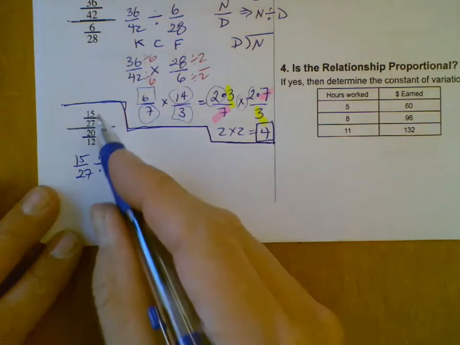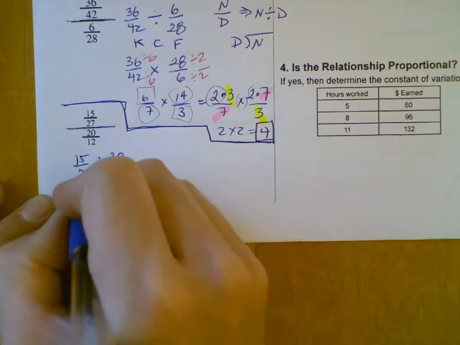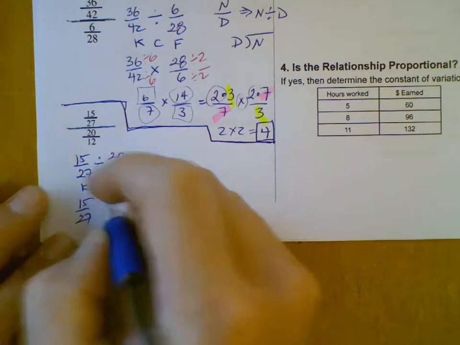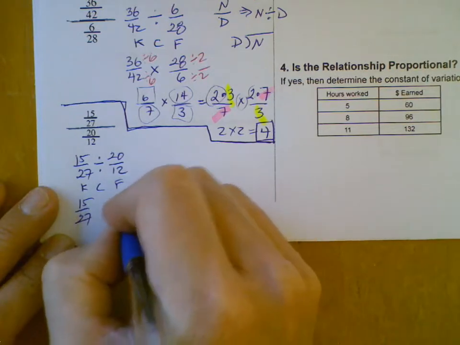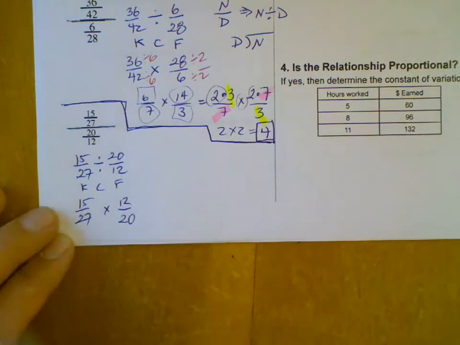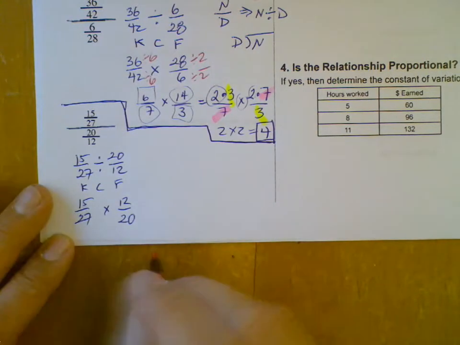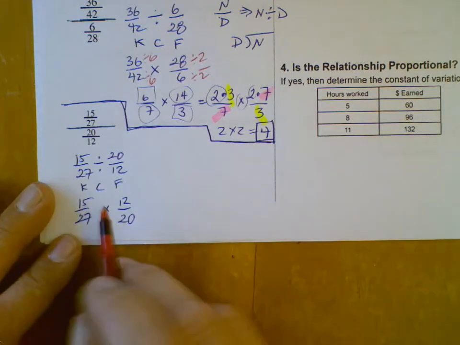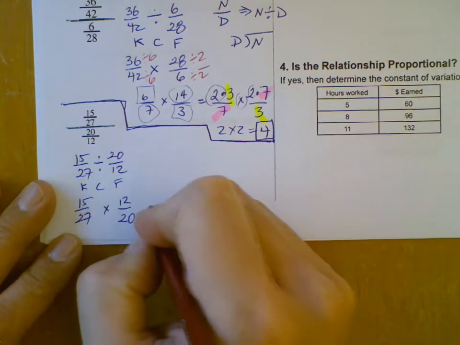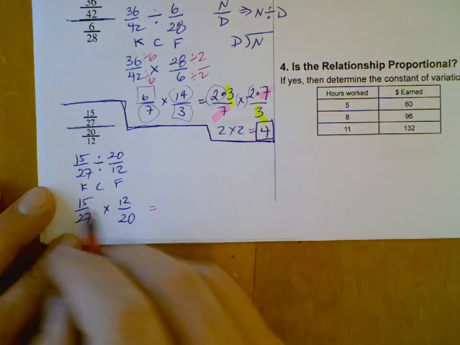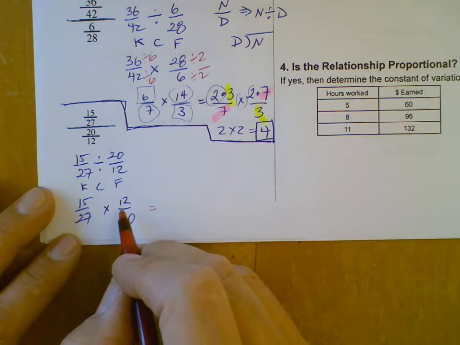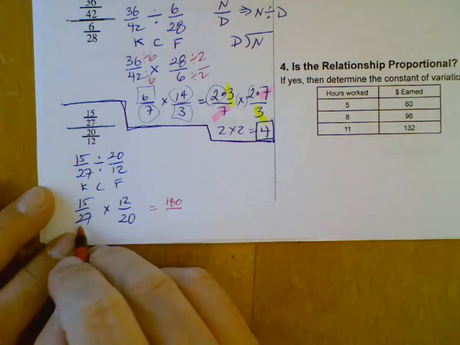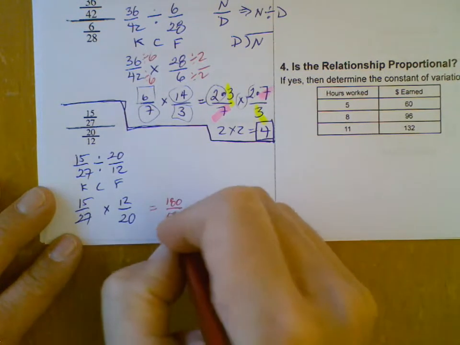Numerator divided by denominator. And I'm going to do keep, change, flip. 15 over 27 times 12 over 20. And again, I can simplify. So I'm going to simplify first. Because if I didn't, if I just multiply straight across, 15 times 12 is 180, so I would be stuck simplifying 180 over 540.